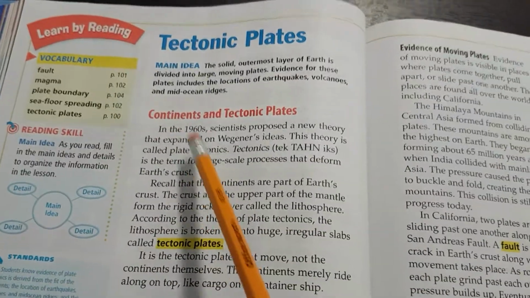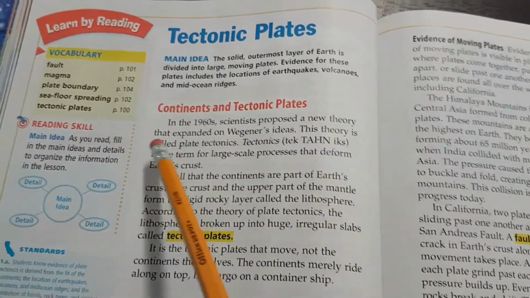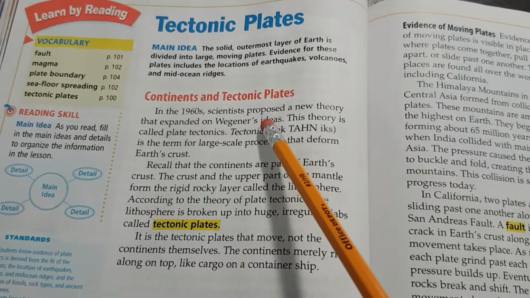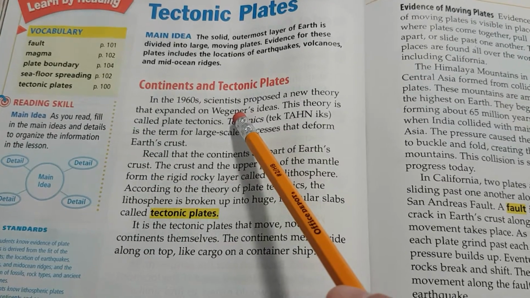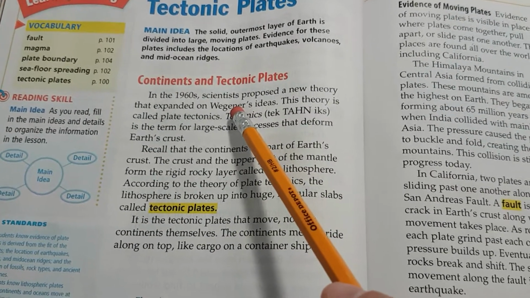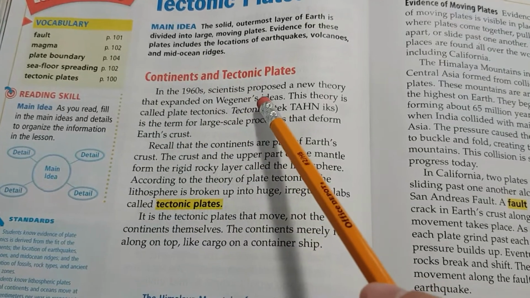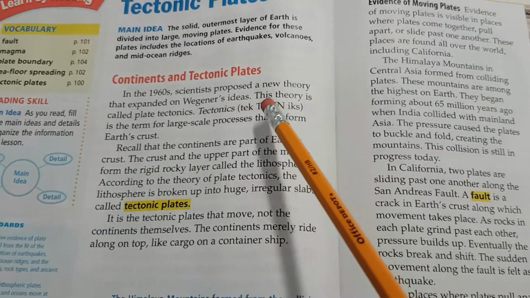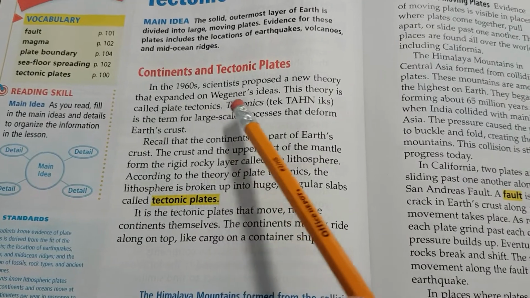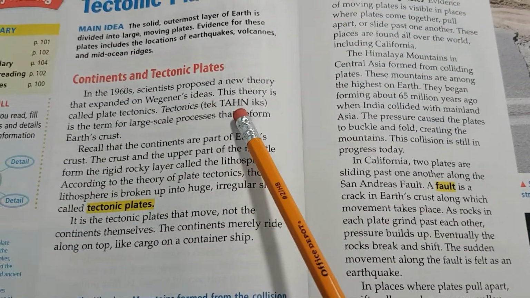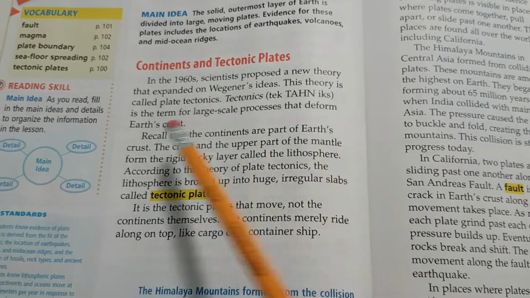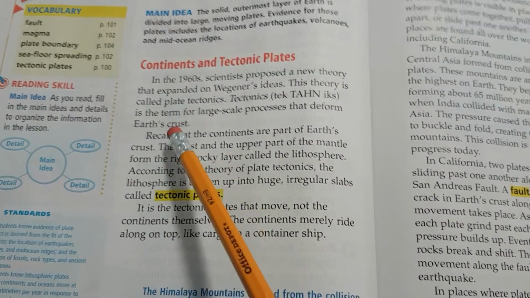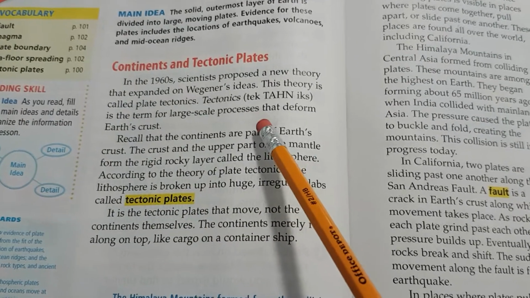Pencil, and let's read. In the 1960s, scientists proposed a new theory that expanded on Wegener's ideas. So remember last lesson we learned that there was this guy named Wegener, and he figured out that there were plates, and he used the fossil record and rock record to learn that. Now scientists are adding more to his ideas. This theory is called plate tectonics. Tectonics is the term for large-scale processes that deform Earth's crust. Okay, that's really important. That almost sounded like a definition right there. Okay?